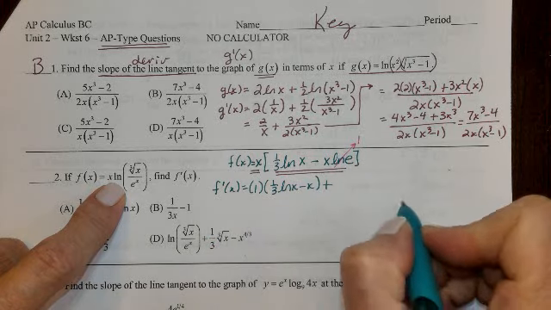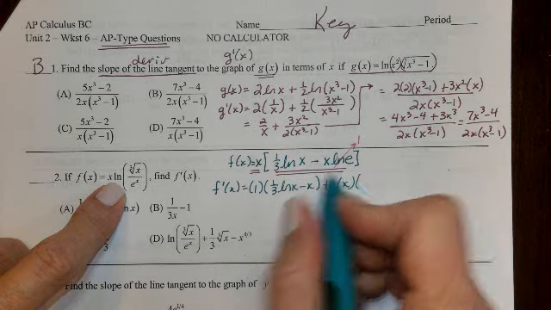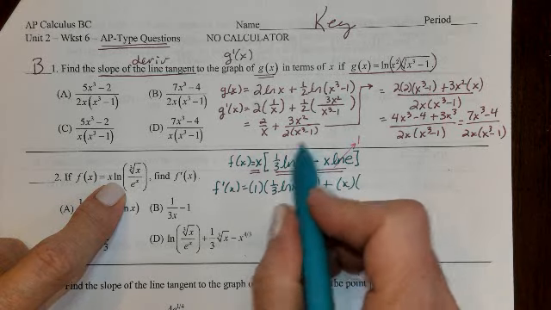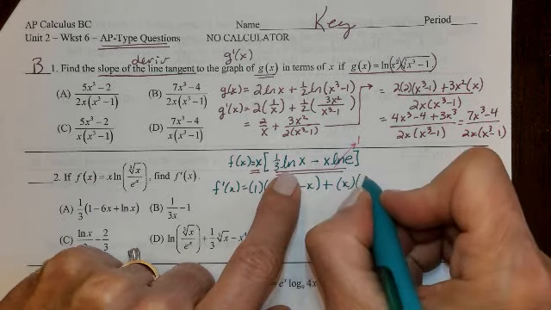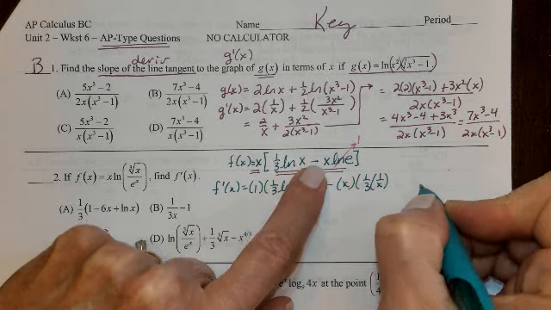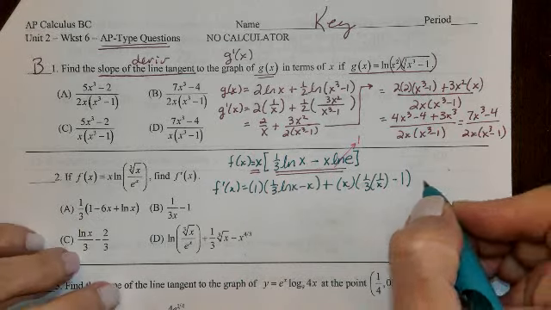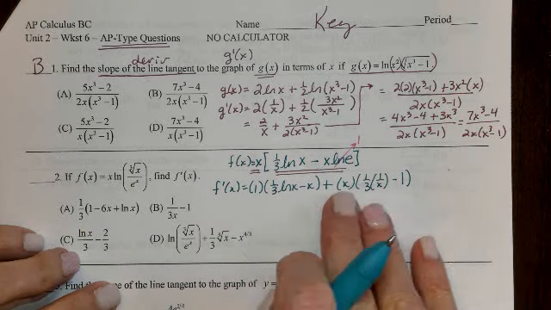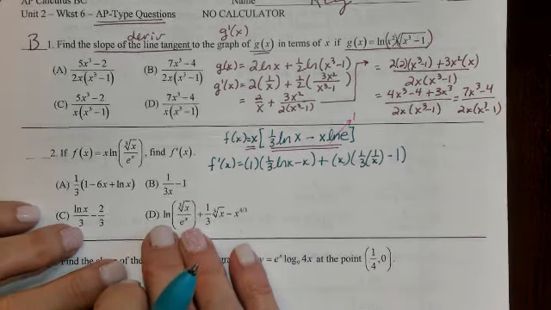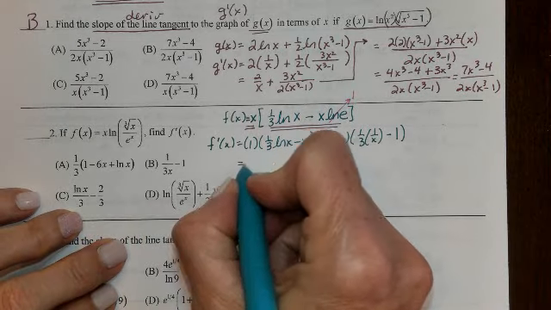plus for the product rule. Now I'm leaving the x alone and multiplying by the derivative of this piece. So the derivative of this piece would be 1/3 times 1 over x minus 1. So that is the derivative. I'm sure I have to clean it up a little bit for a multiple choice question, so I'm fully expecting to clean this guy up.